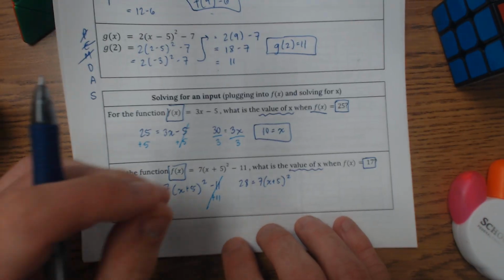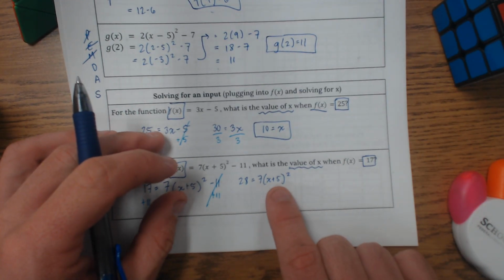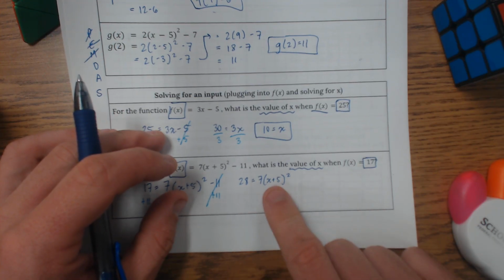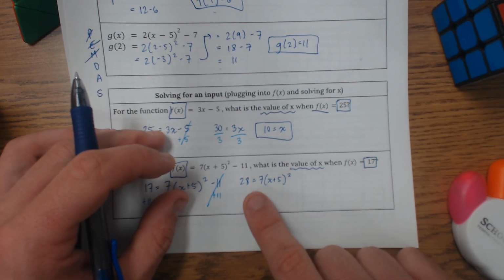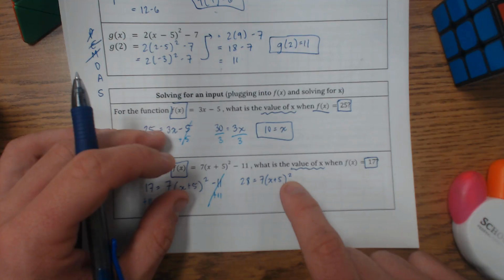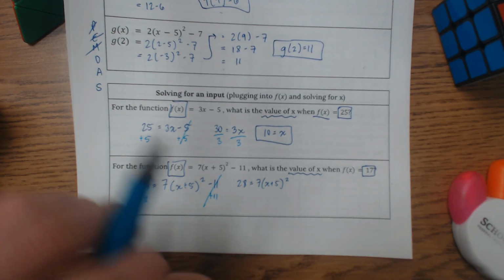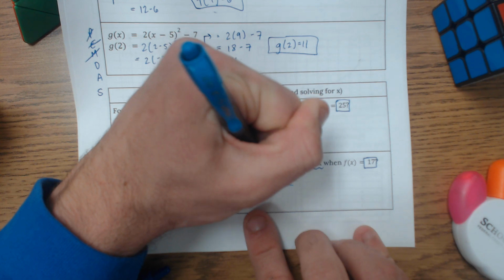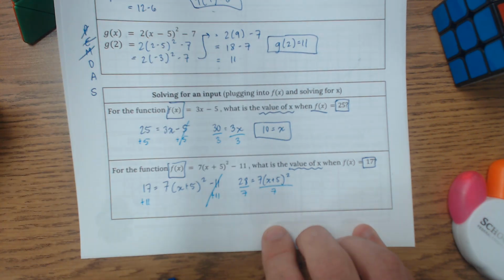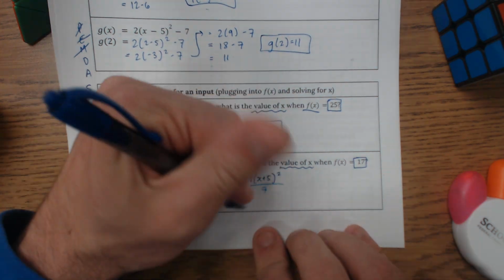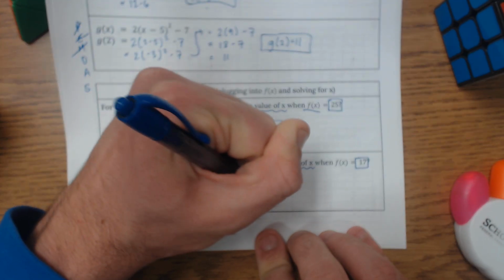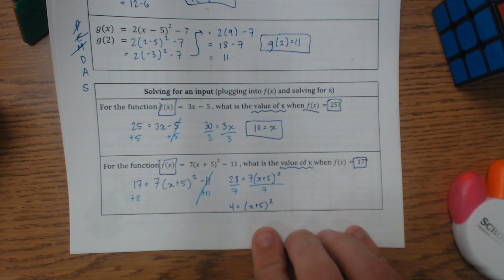I've got some more stuff that I need to get rid of. I need to get rid of this 7. I need to get rid of this squared. I need to get rid of this plus 5. I don't want to square root everything to get rid of the square. That would make the 7 weird. So let me just get rid of the 7 first. It's 7 being multiplied by everything, so I'm going to divide by 7. What that gives me is 4 equals x plus 5 squared.